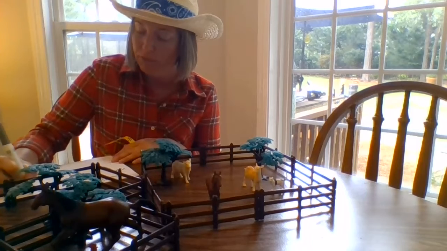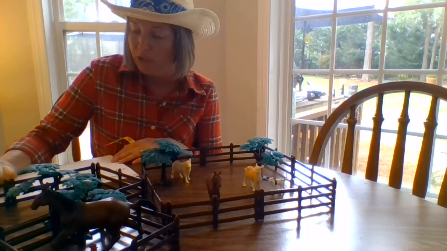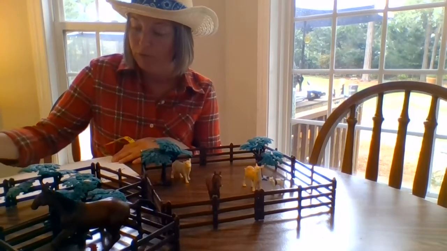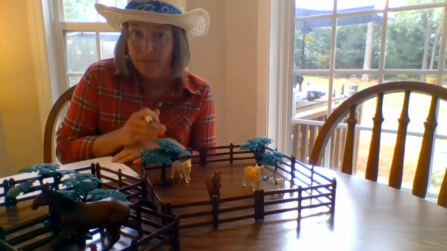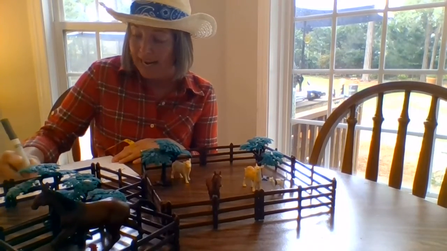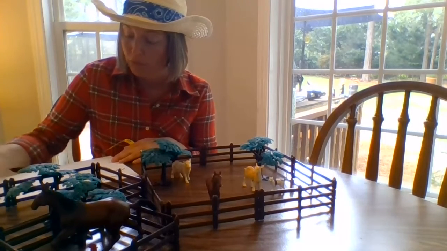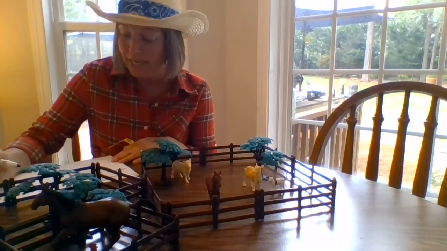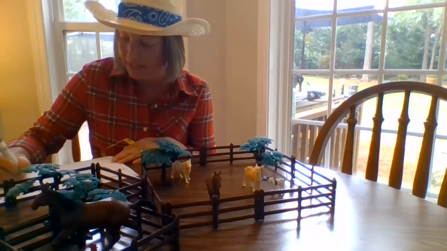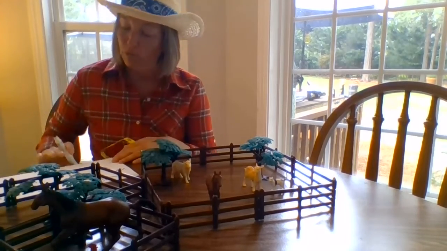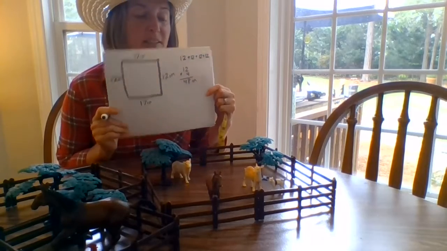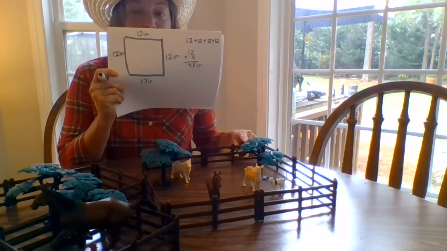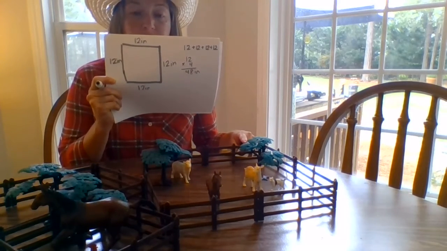So I have 12 plus 12 plus 12 plus 12. Remember, the other trick with squares or anything that's regular with everything the same size, you can multiply it. I have 12 times 4. And then I'm just going to multiply this and get 48 inches. The perimeter of this farm here is 48 inches.